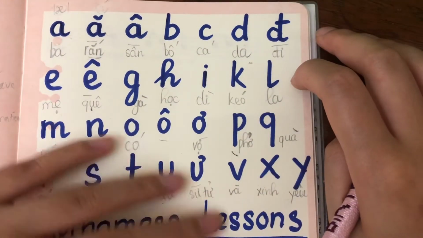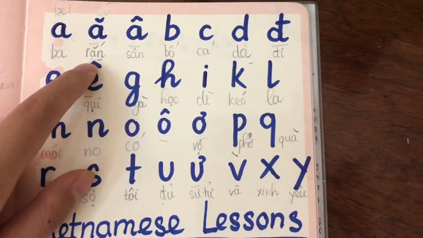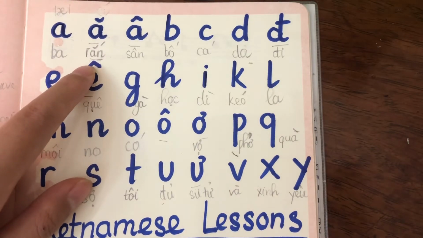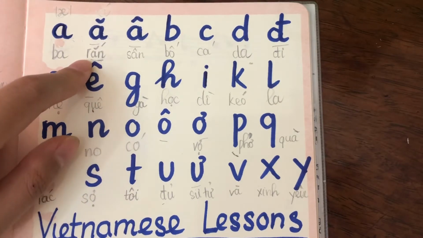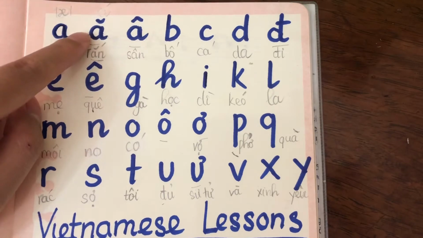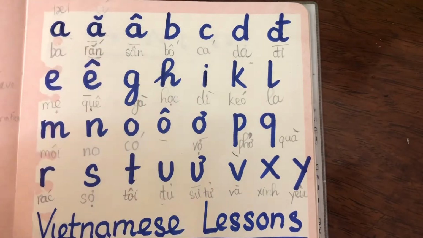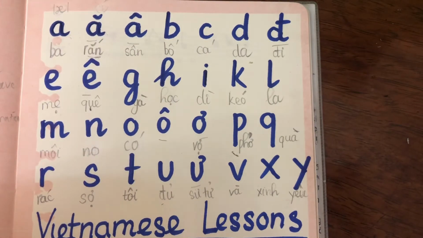But for this lesson, I will just give you some of the letters and explain them. So for this word we have răng, and this letter is ă. Really different, right?